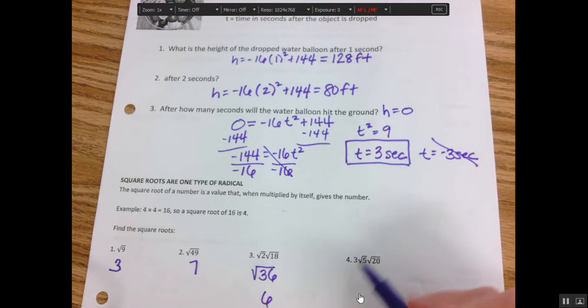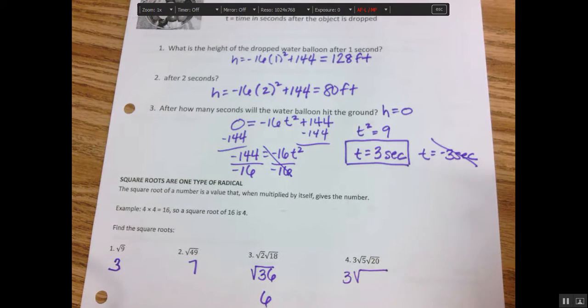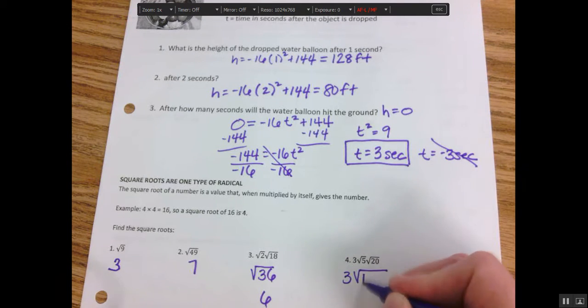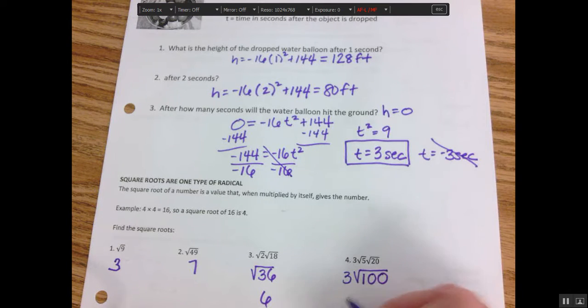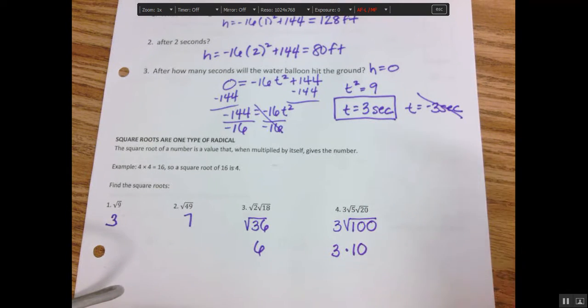Okay, and if you have one like this, 3 times root 5 times root 20, you only want to multiply the things together that are all underneath the root. So I'm going to multiply just the 5 and the 20. What does that give me? What's 5 times 20, guys? 100. And then what's the square root of 100? 10. So what's my final answer? 30.